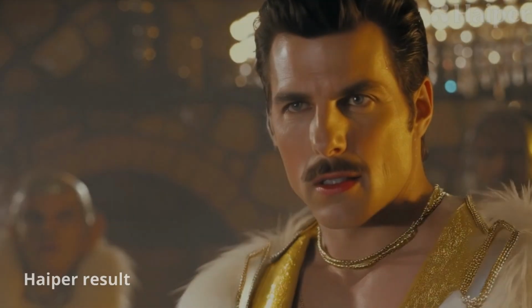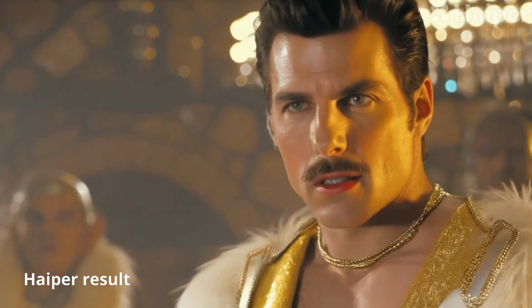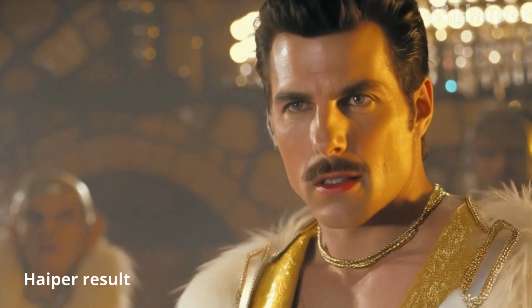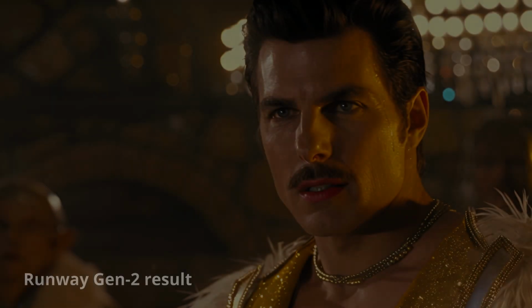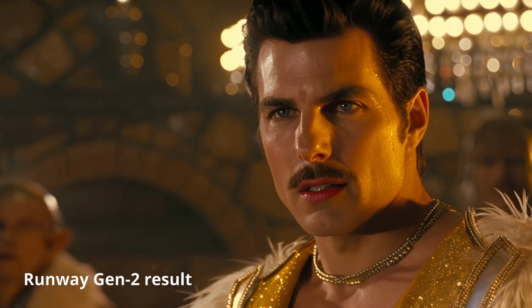Haiper did, well, arguably worse in some areas, but better in others. It was consistent with the face, but are those feathers? Is he getting riled up like an angry chicken? I don't know. In this example, with this type of shot and static camera movement, Runway actually outperformed the others.